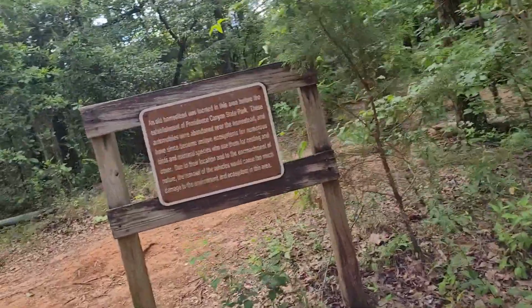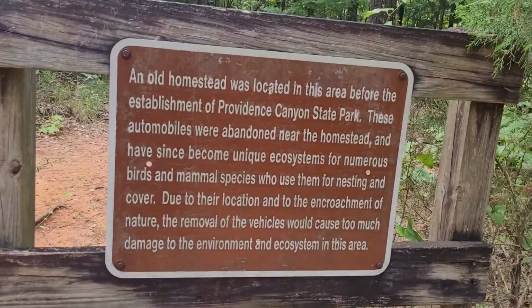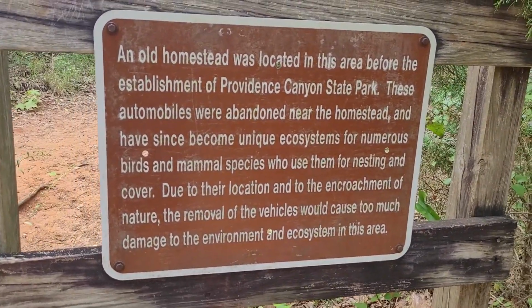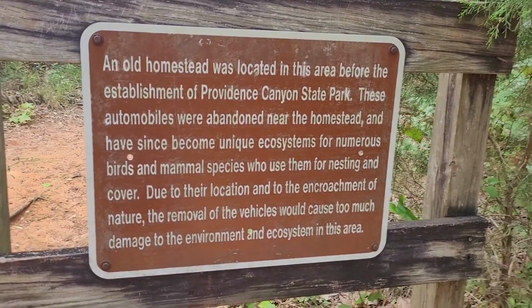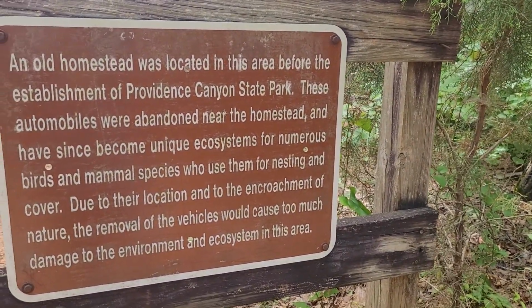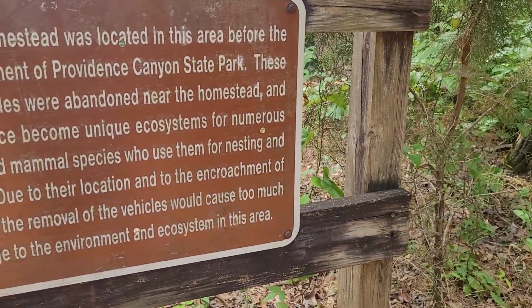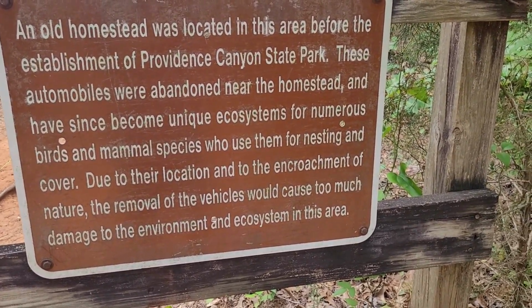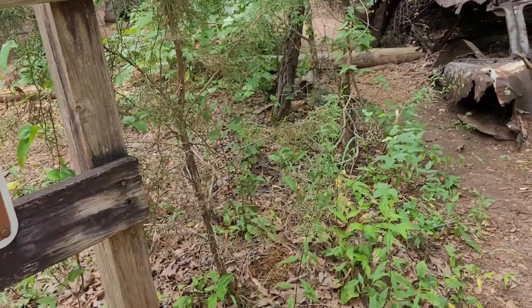An old homestead was located in this area before the establishment of Providence Canyon Park. These automobiles were abandoned near the homestead and have since become unique ecosystems for numerous birds and mammal species who use them for nesting and cover. Due to their location and the encroachment of nature, removal of these vehicles would cause too much damage to the environment and the area.